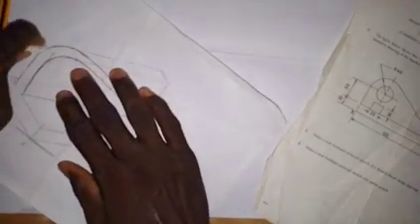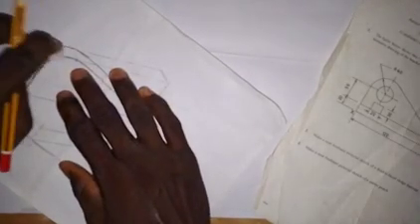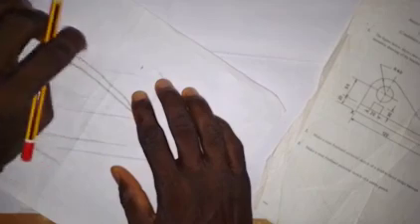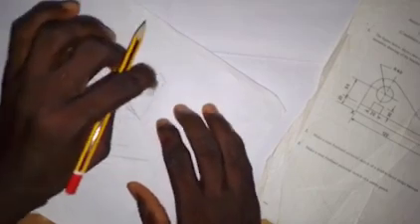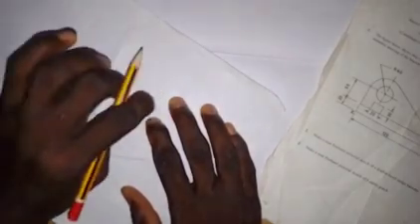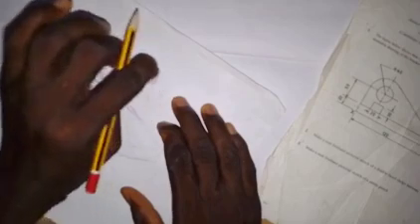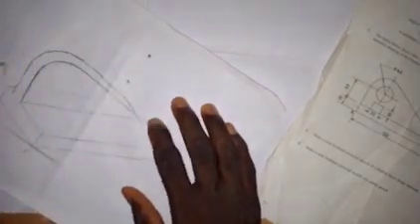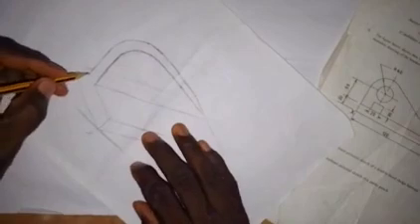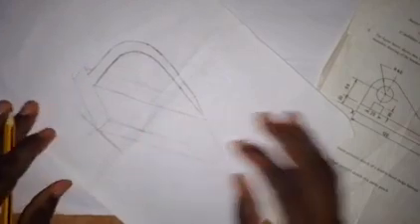So I need to remove this line. If I'm doing instrument drawing, I don't have to erase these lines because I would have drawn them in thin continuous line. But for this, I need to remove that so that the object can come out. We can see the object very well. So that's what I've done there.